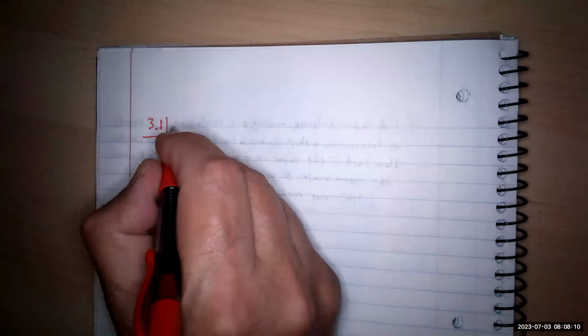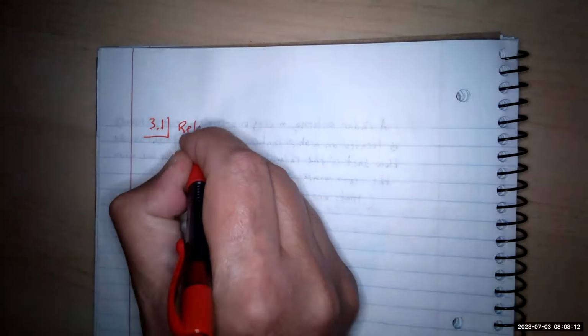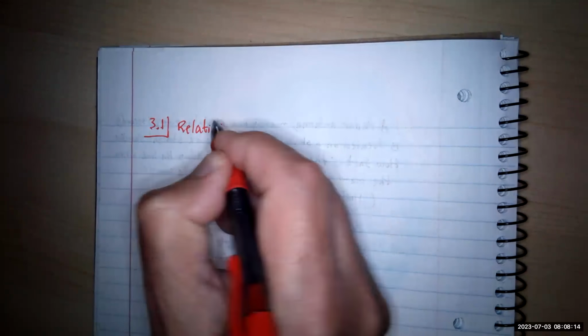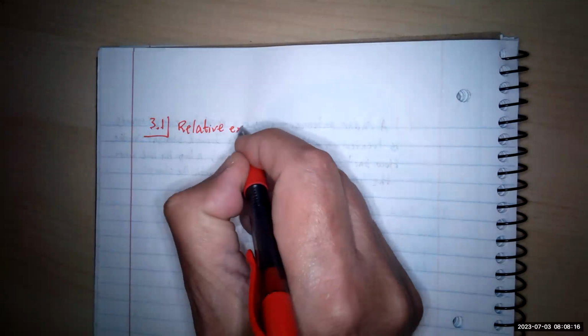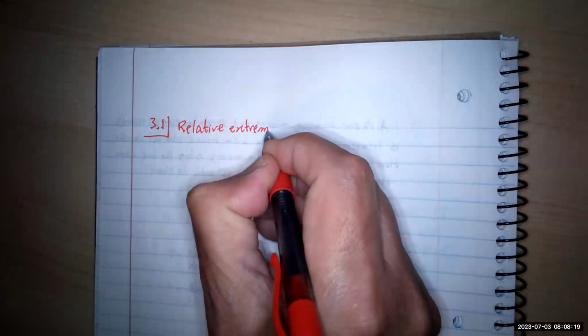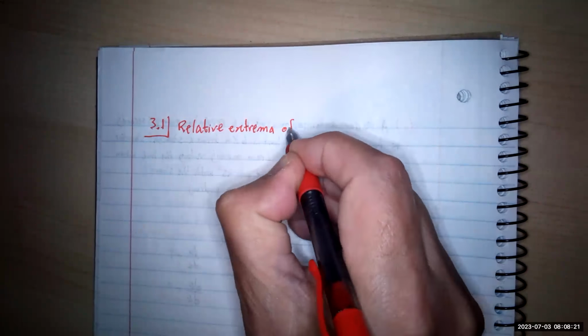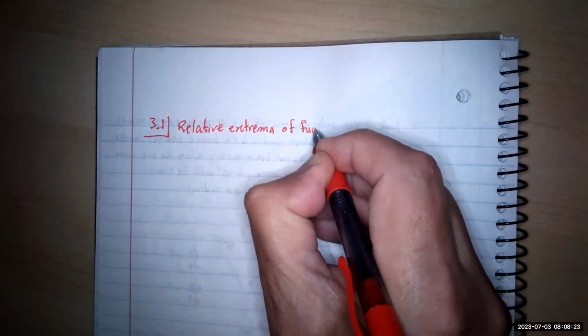Let me know if you have any questions when you go through a couple of theorems that we discussed today. That's going to be section 3.1, as we started the other day. So we are going to focus on relative and absolute extrema of functions.